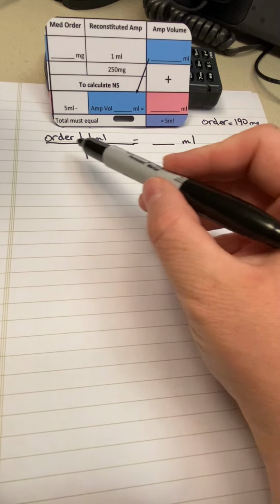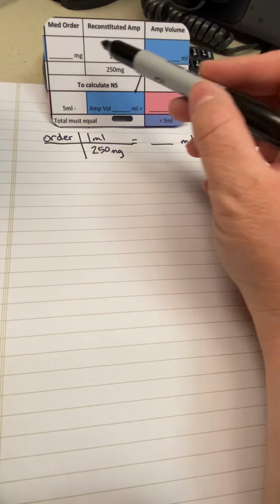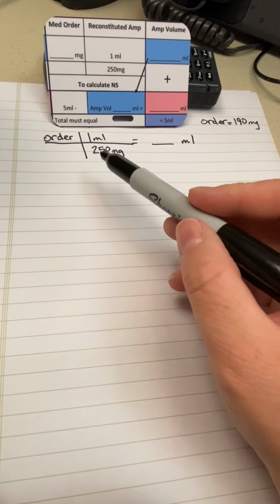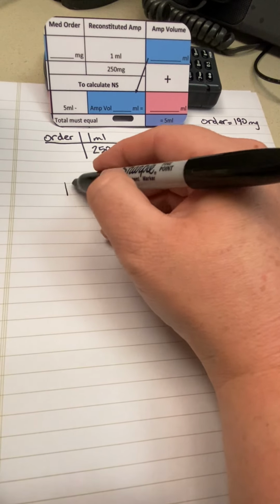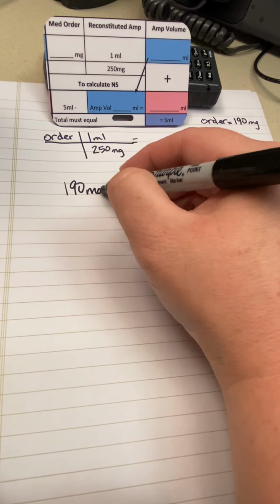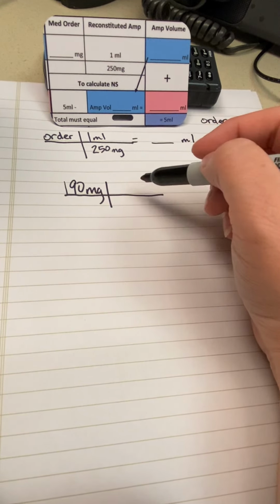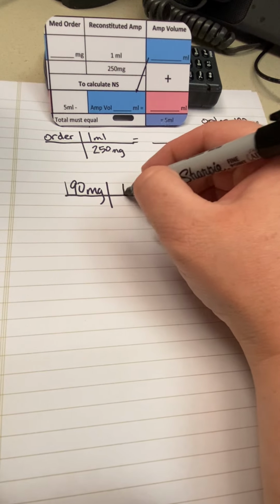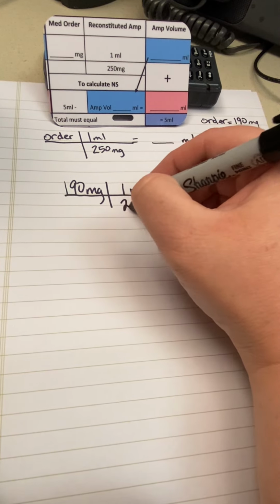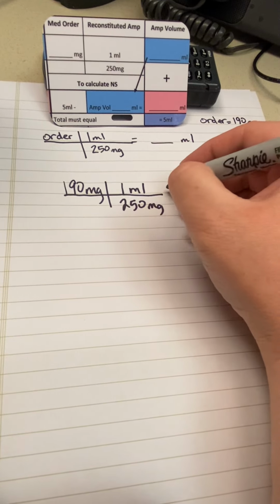The order sentence to figure out your reconstituted amp volume is this first part here. We have a badge buddy. This is that part there. So you start with your order, which is going to be 190 milligrams. And this is your volume, or your dosage, your concentration of the reconstituted ampicillin. And that's going to be 250 milligrams of ampicillin per every 1 milliliter.